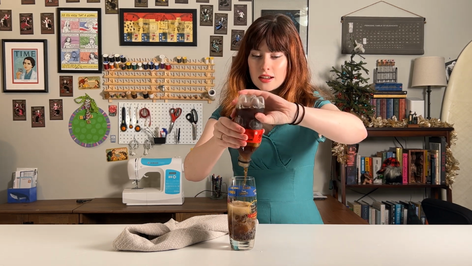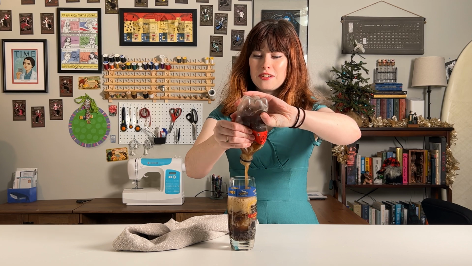Alright, before I opened this bottle of Coke, it was completely liquid. And now it has kind of formed a slushy-ish material. If you're wondering how that's able to happen, stick around.